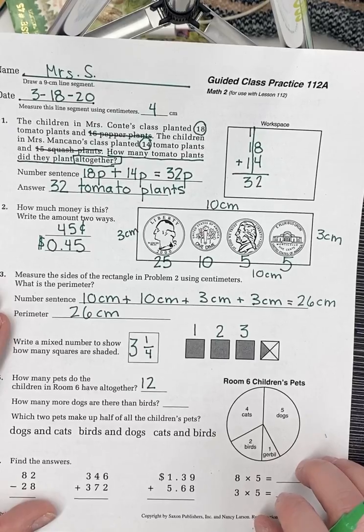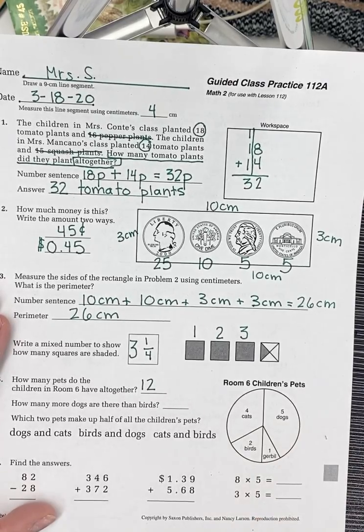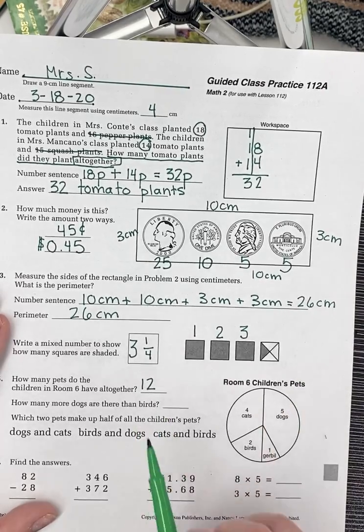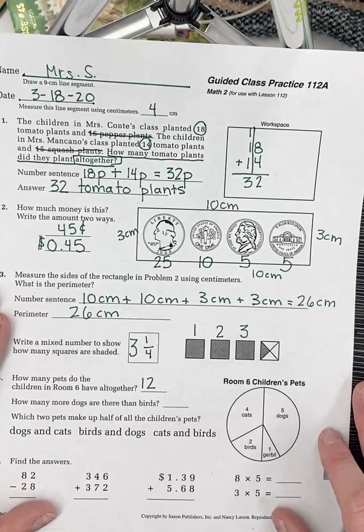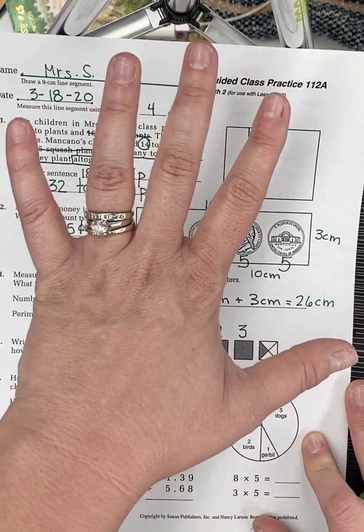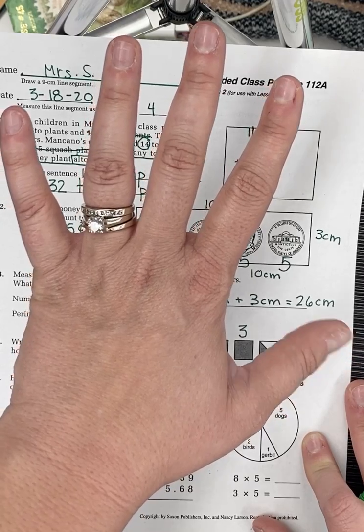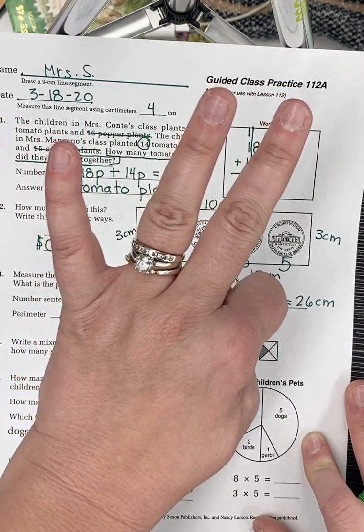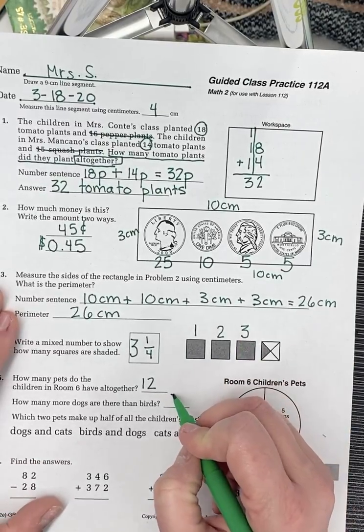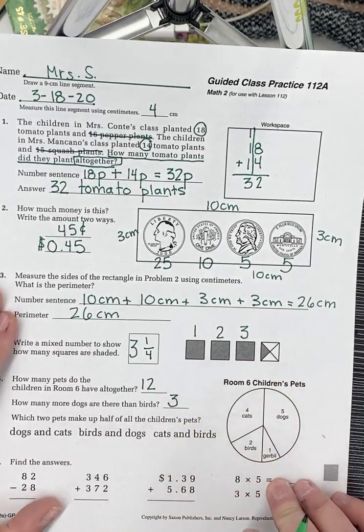And then it says, how many more dogs are there than birds? So let's look. I have 5 dogs and 2 birds. So let's take out all 5 dogs. Now it wants me to see how many more than birds. So we know we have 2 birds. So how many more are left over? 3. 3 dogs. I have 3 more dogs than birds.